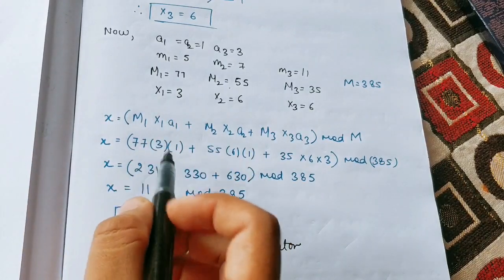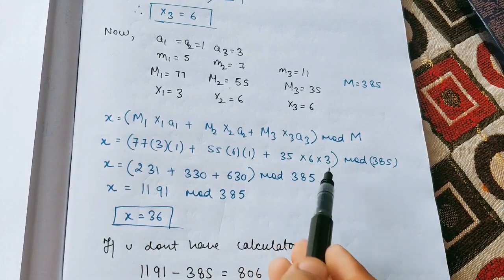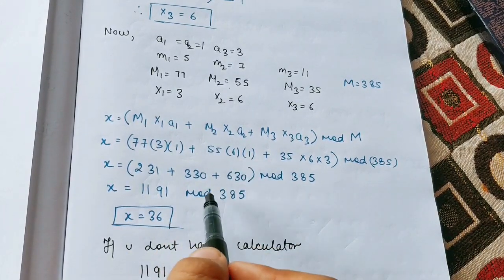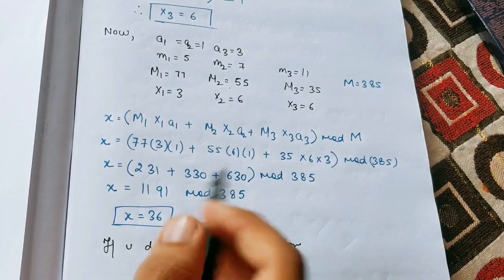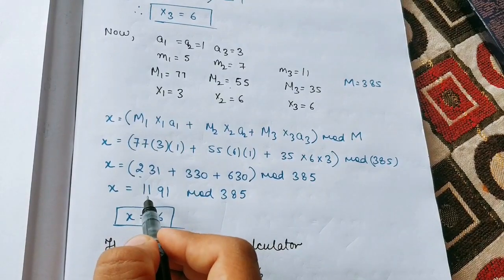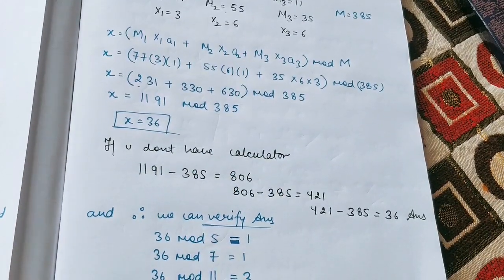So we'll substitute the values m1 x1 a1 from all these values over here. When we substitute these values, we'll get the value of x as 36. Okay, after calculation, friends, it might happen that you don't have a calculator. After adding all these values, suppose you get the answer as 1191 mod 385. If you don't have a calculator, how can you solve it? I'll teach you a technique.